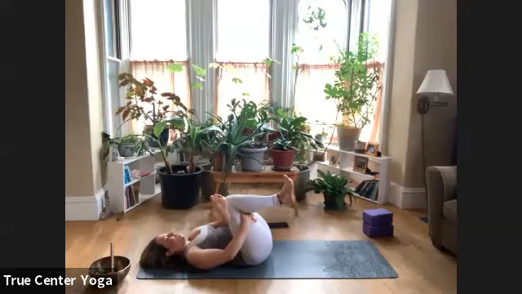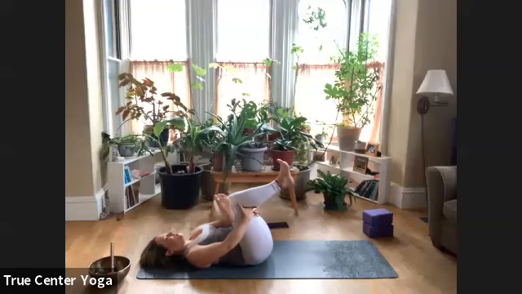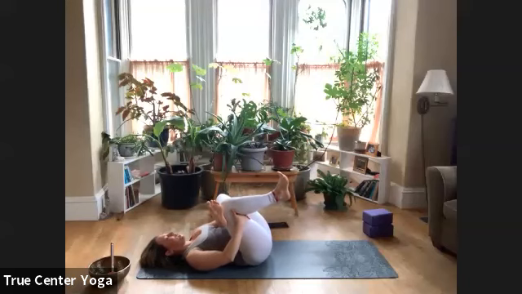And now see if you can find this little self-assist. Left elbow presses the left thigh away. And now you can pull with your hands a little more to create some passive range of motion. And now release from this.